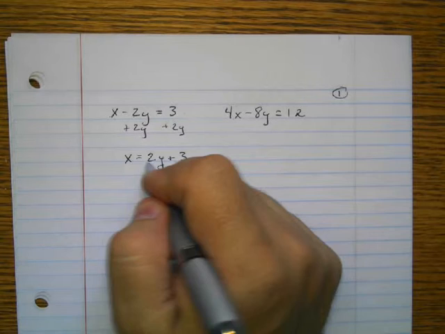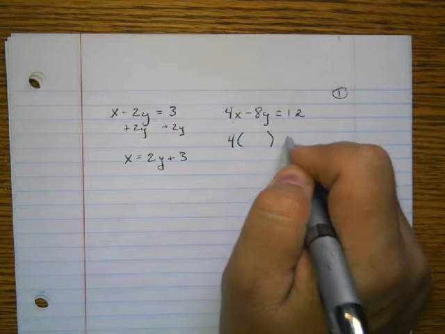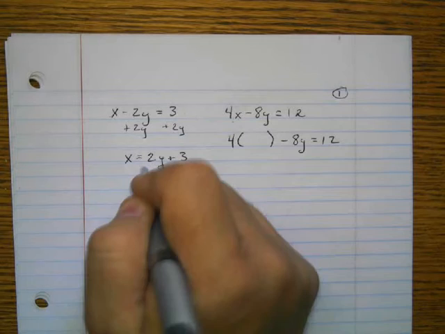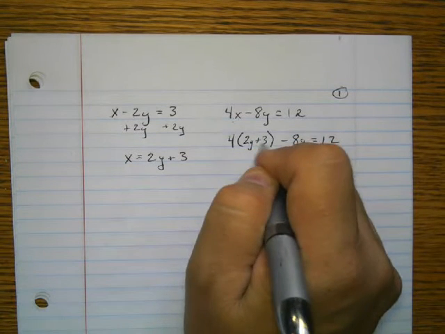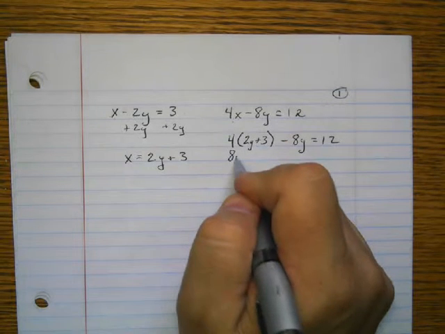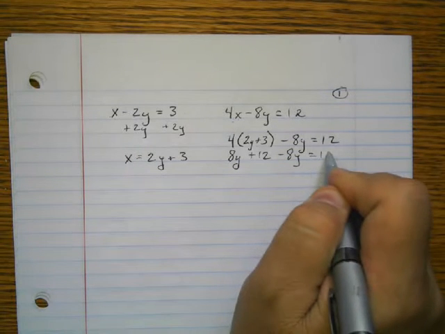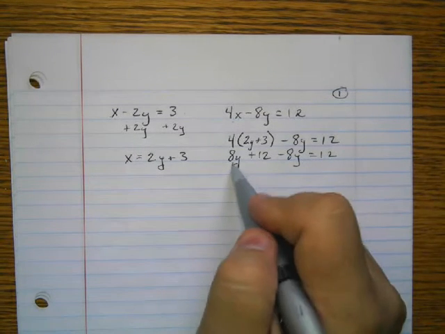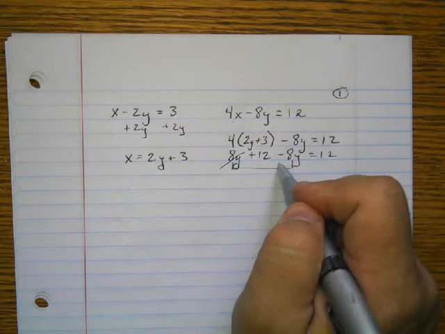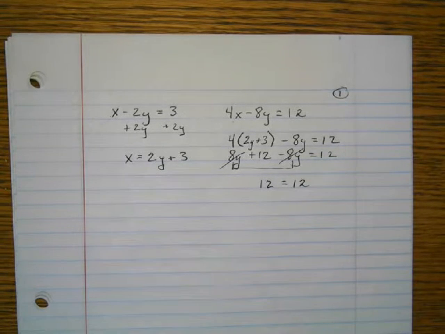So that means we're going to substitute into the second equation for x. Minus 8y equals 12. What are we substituting? 2y plus 3. We go ahead, we use the distributive property. So we get 8y plus 12 minus 8y equals 12. We combine like terms. 8y minus 8y is 0. Those two cancel each other out. We're left with 12 equals 12.